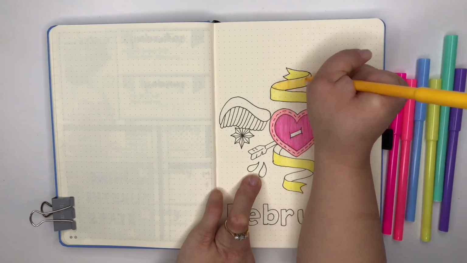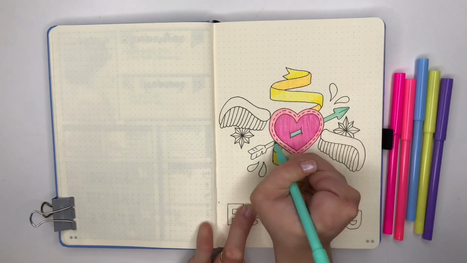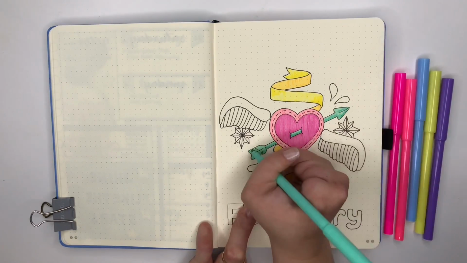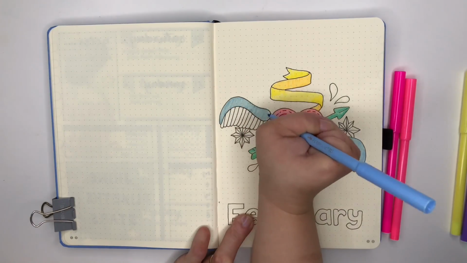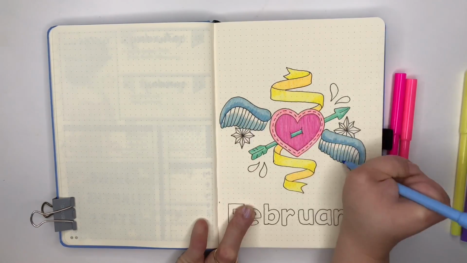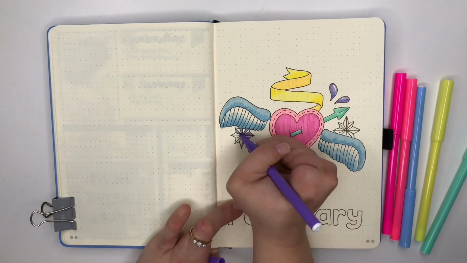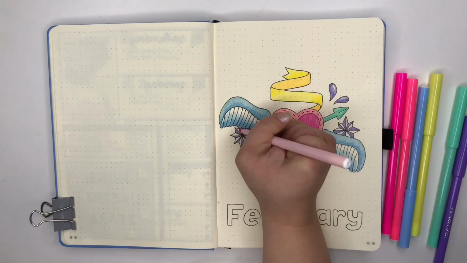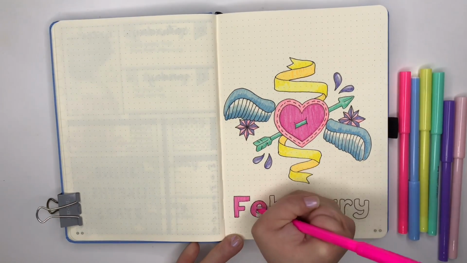My colour scheme for February is going to be mostly pink, but then it's going to have three complementary colours, which are going to be the teal, blue and the yellow. There will be a little bit of purple in there just because I start off with the idea that I'll have one or two colours, and before I know it I've got lots more colours in there than I intended to. A lot of my colouring style involves putting in a layer of ink first and then going back over with a second layer of ink just to deepen up or darken up the edges.